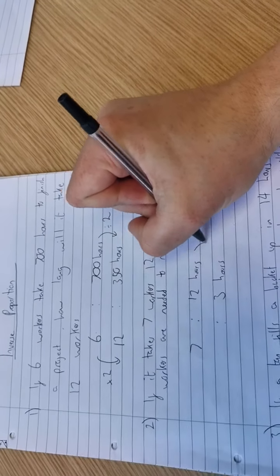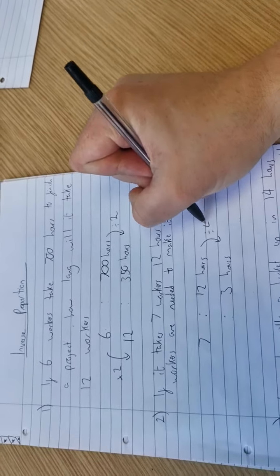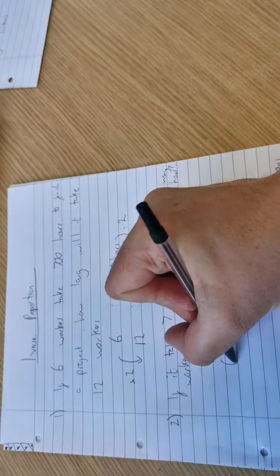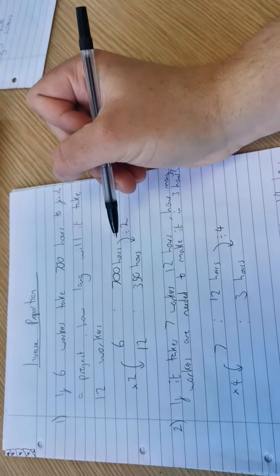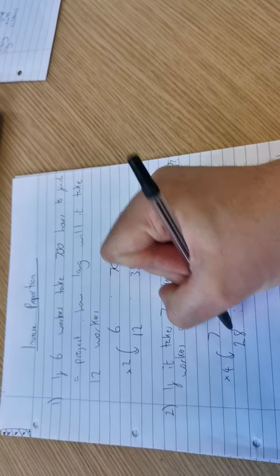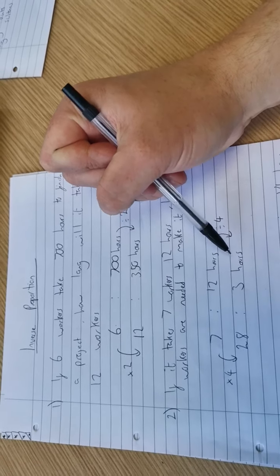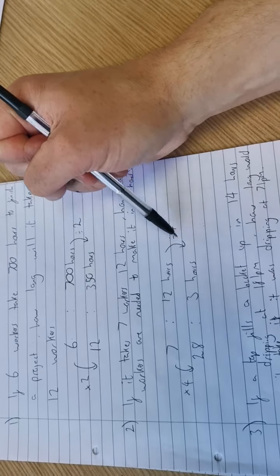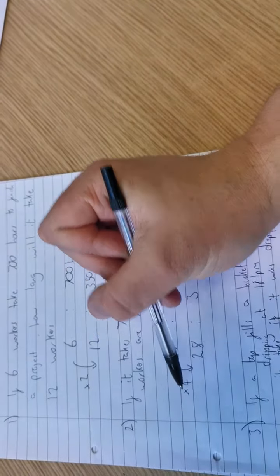How many workers does it take for 3 hours? Well, from 12 hours to get to 3, I've divided by 4. 12 divided by 4 gives me 3 hours. Therefore, on this side, if this is a divide, I'm going to times this one by 4. 7 times 4 will give me 28 workers to get it done in only 3 hours. So when we notice that it's inverse, we're just going to be doing the opposite on each side. If I'm dividing by 4 there, I'm going to times by 4 on that side.